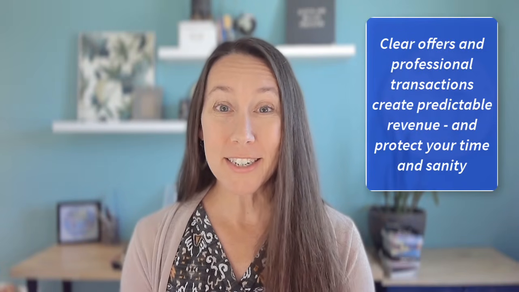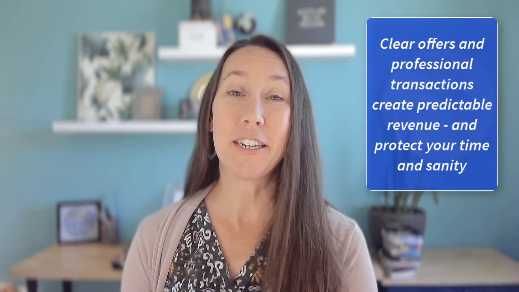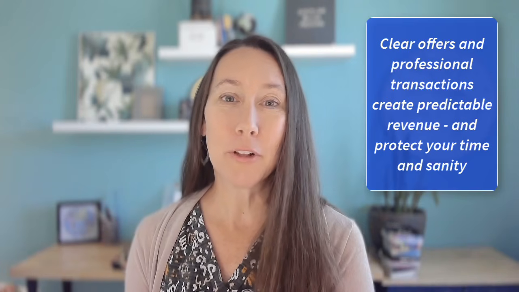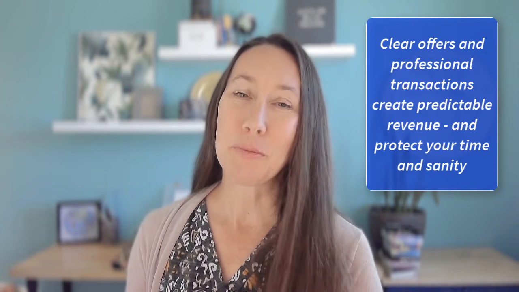The more efficient you are in that way, the less unnecessary repeat work that you're doing, the more profitable you will become. And then you want to create an onboarding system to use with every single one of your clients so that they have a smooth transition into your agency. Because when you have clear offers, professional transactions, this is going to help create predictable revenue for you, a high level of client satisfaction, and most importantly, it's going to protect your time and your sanity.